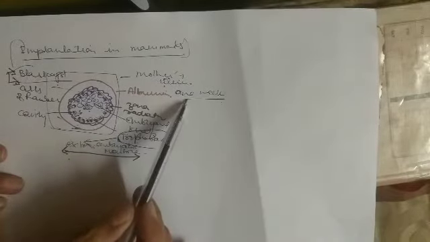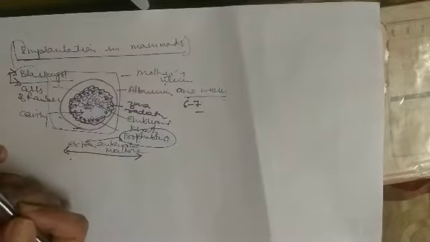Once this blastocyst has been formed, it fixes firmly on the wall of the uterus, and that process is called implantation. Implantation means the firm fixation of blastocyst in the wall of the uterus. That takes place about 6 to 7 days after fertilization.